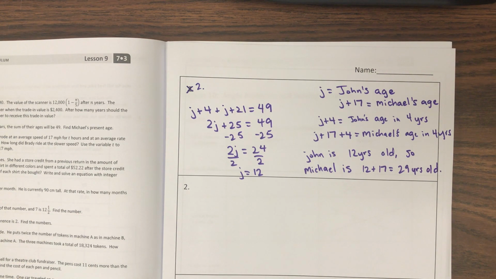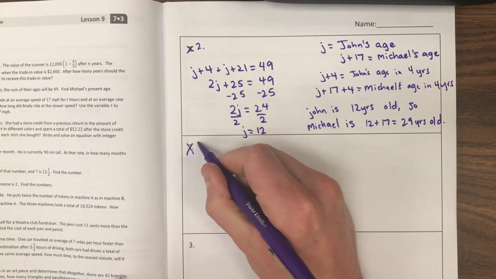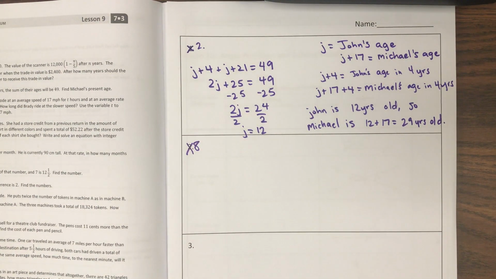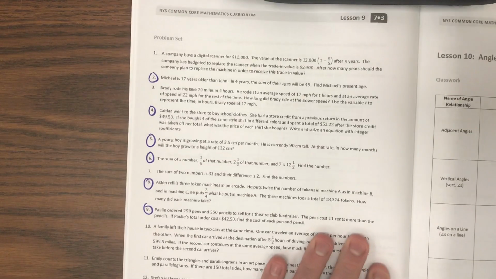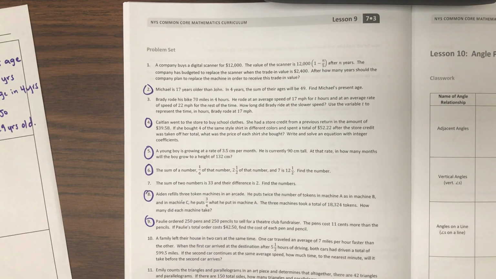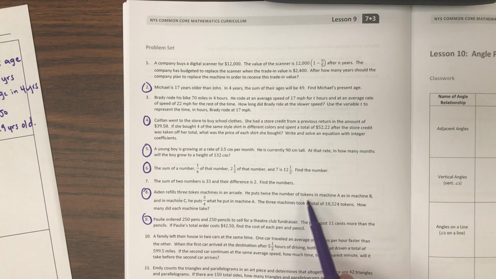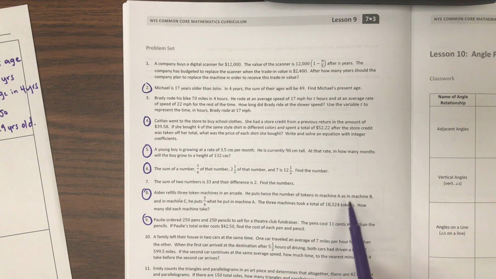I think I'll do number 8 for you next. Number 8 looks like it could be challenging for some people. So I'll cross this out. All right, number 8. Let me put this on the screen so you can see it. It says, Aiden refills 3 token machines in an arcade. He puts twice the number of tokens in machine A as in machine B.